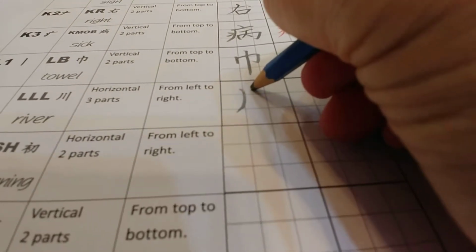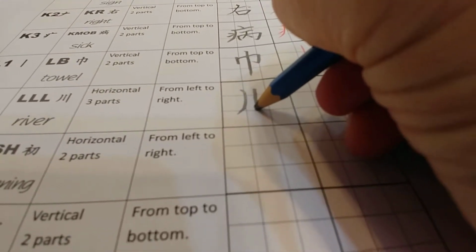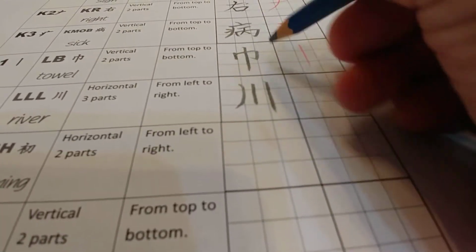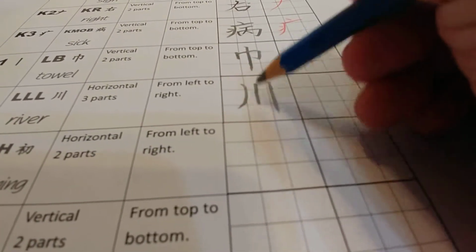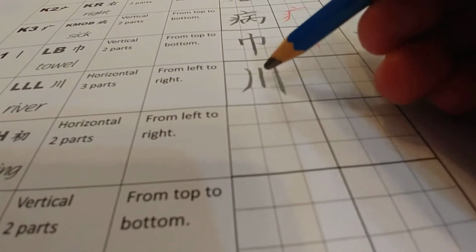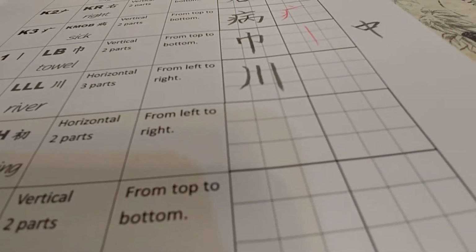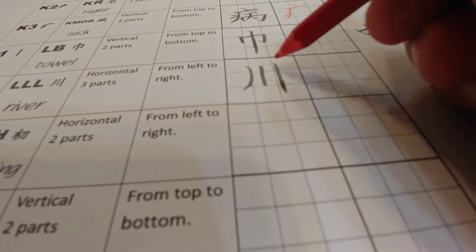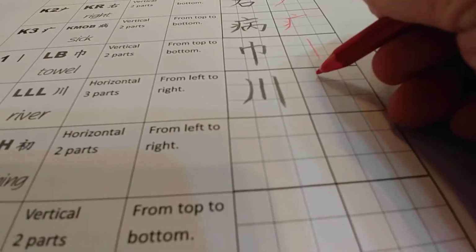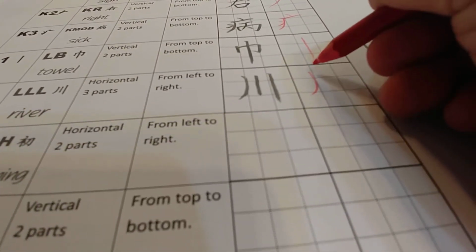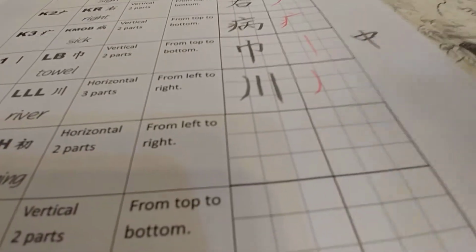And this is L1. This is L1. So this is L2, L1, L1. This is a river, Chuan in Chinese. And this time, of these 3 strokes, only the stroke on the left hand side is L2.